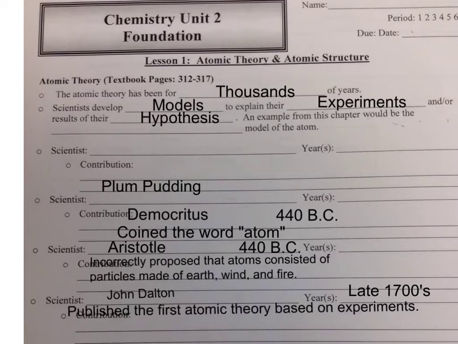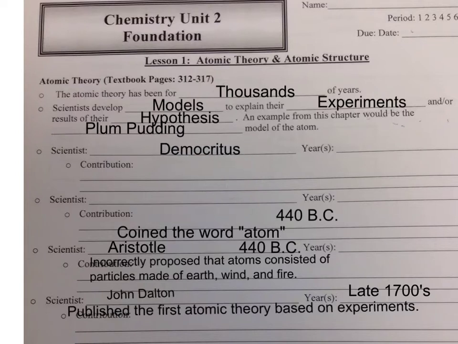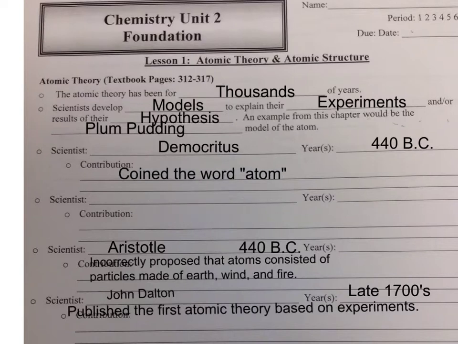An example from the chapter would be the plum pudding model of the atom, which you should have already reviewed through your reading. The first scientist we'll discuss is Democritus. This gentleman lived in the late BCs, around 440. His contribution was that he coined the term atom.